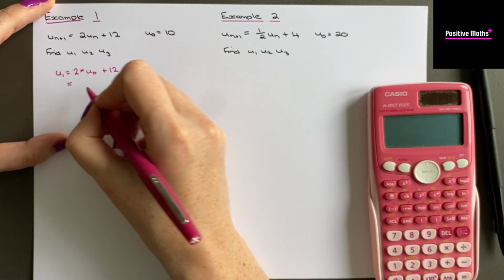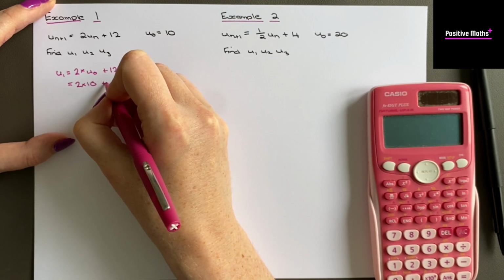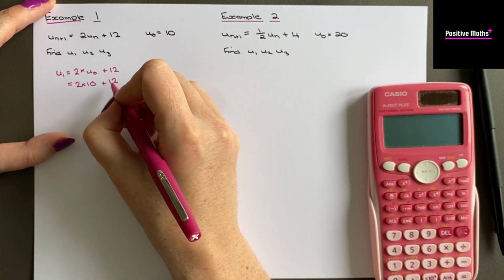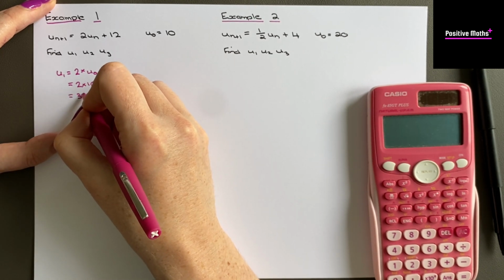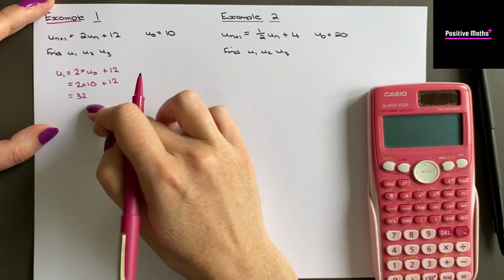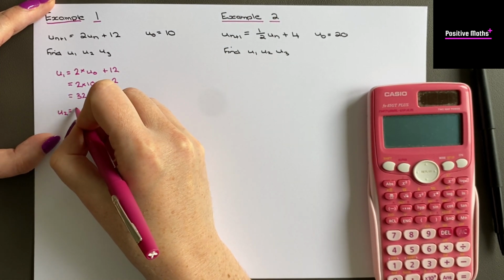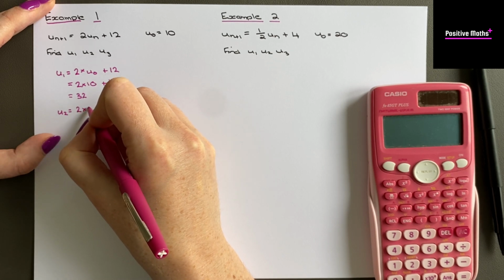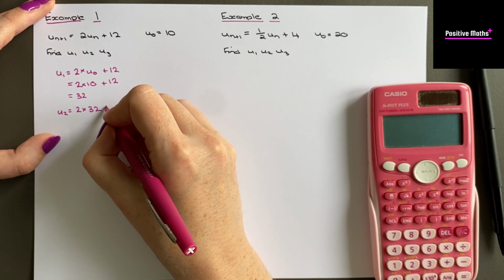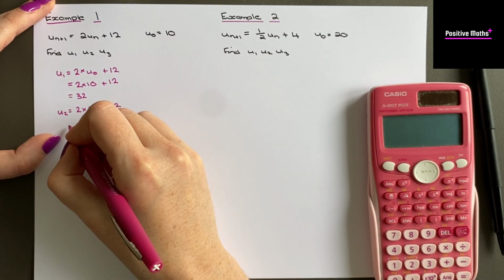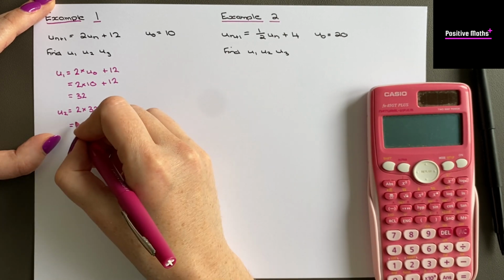Okay, so this would be 2 times 10 plus 12. 2 times 10 is 20, plus 12 is 32. We are now going to use that amount going forward. So for U2, it would be 2 times 32, because that's our U1, plus 12. 2 times 32 is 64, plus 12 is 76.